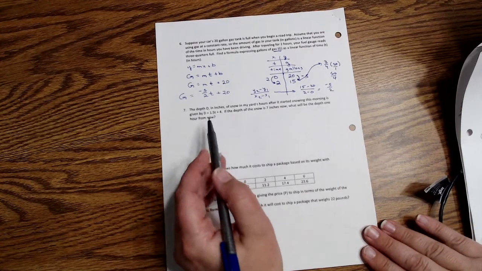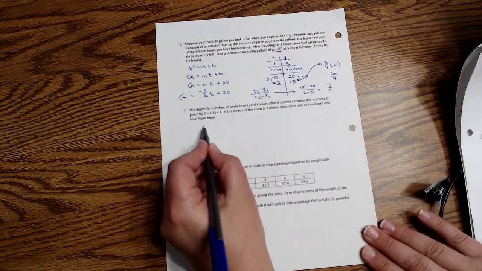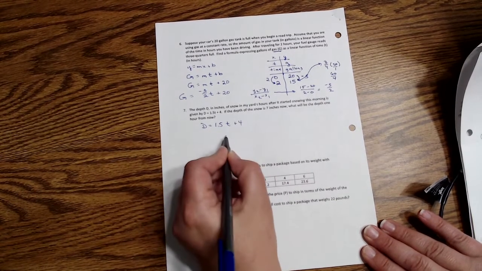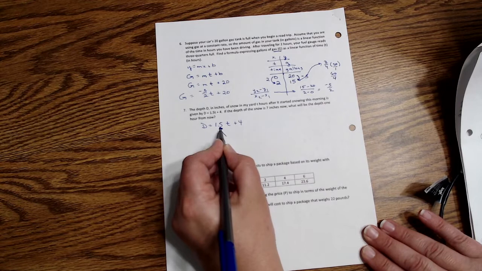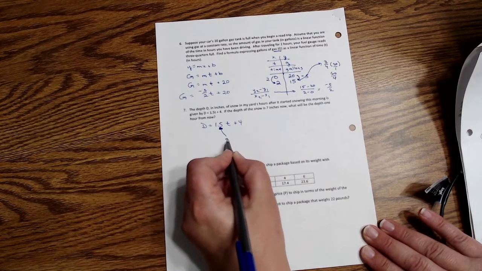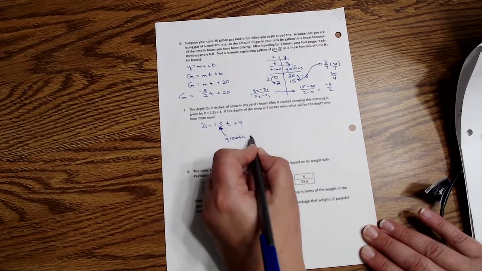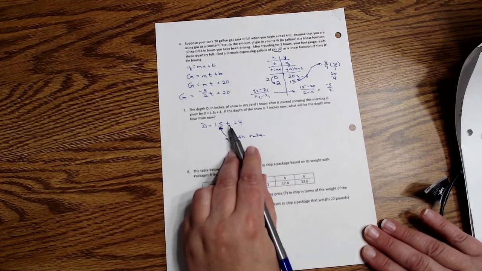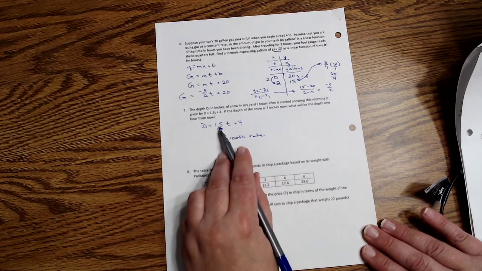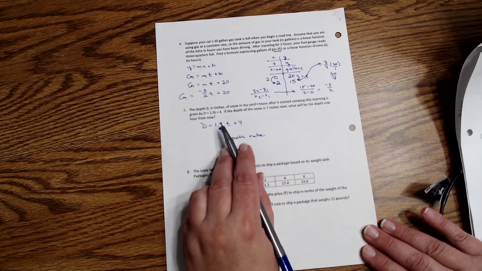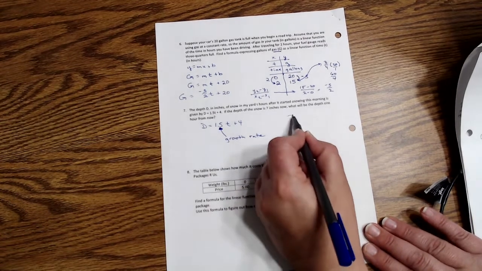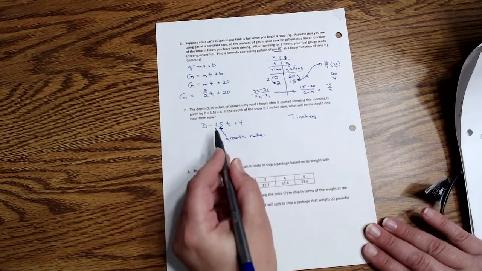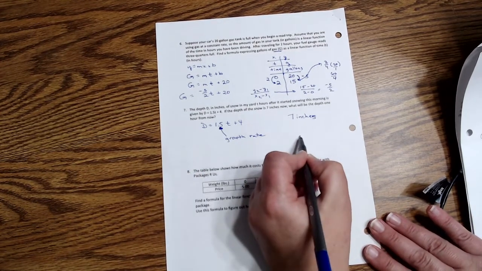But what they want you to do is look at the equation. What do we call this, guys? This is the growth rate. That's how many inches it's changing every hour. That's how much it's changing every hour. So if I start out with 7 inches, how much is it going to be in an hour?